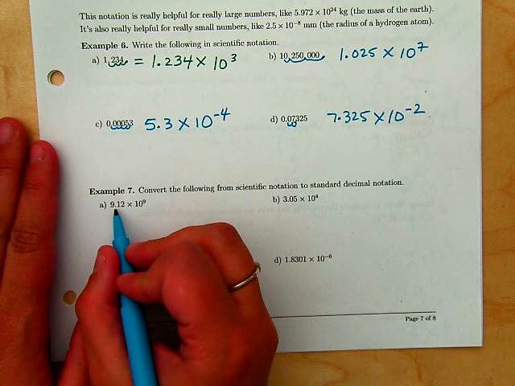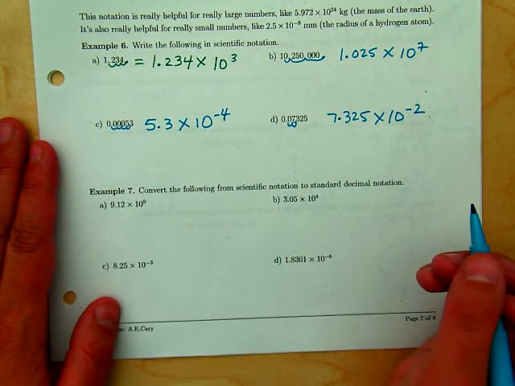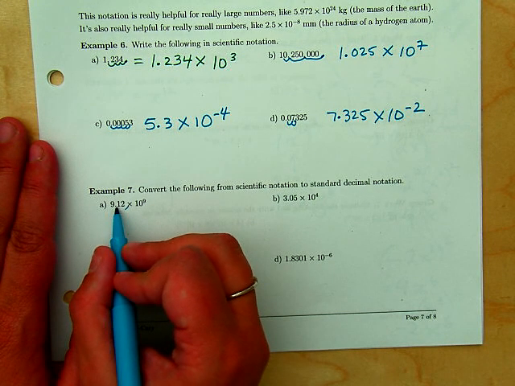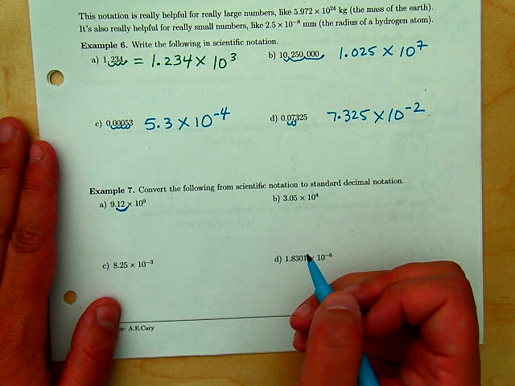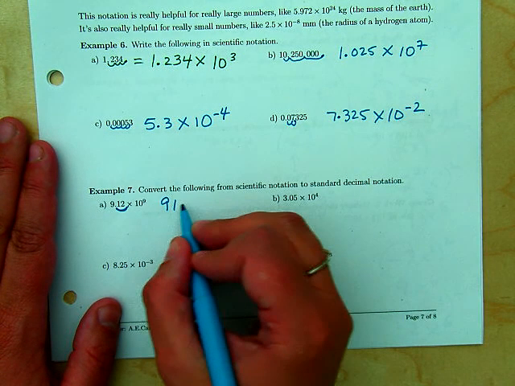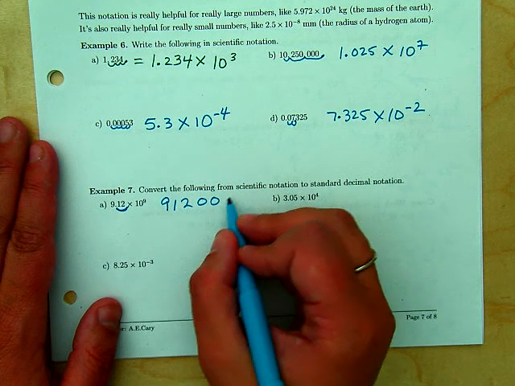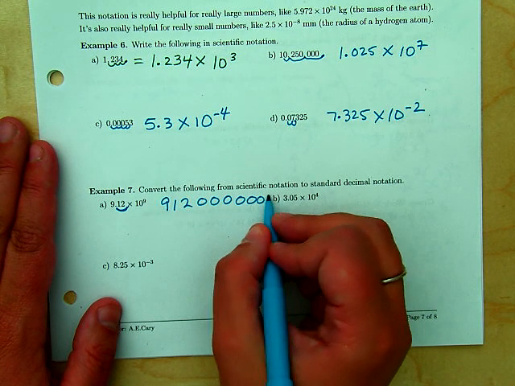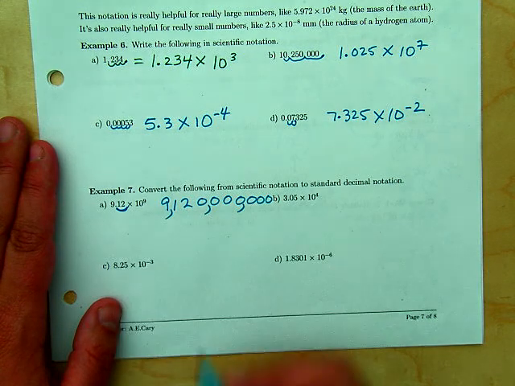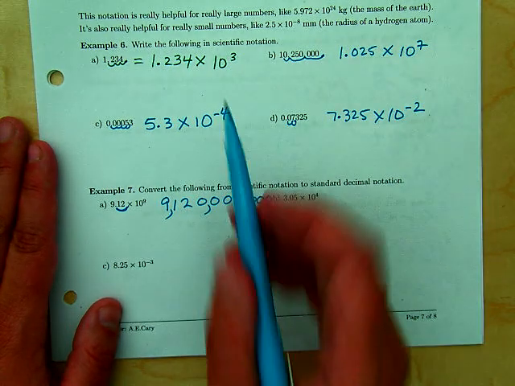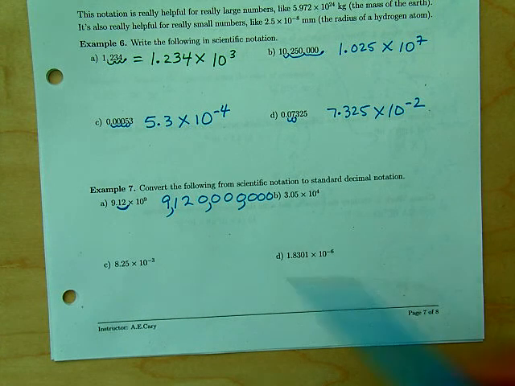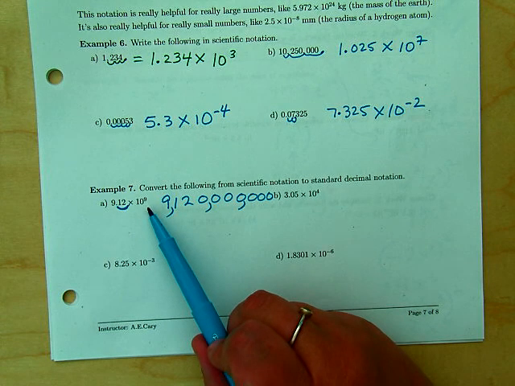Okay, so how many places am I going to move the decimal? 9 places. I already have 2 numbers taking up 2 of those places. So how many zeros will I tack on to the end? 1, 2, 3, 4, 5, 6, 7. Every 3, I could put commas if I want. 9 billion. Because 10 to the 9th is a billion.